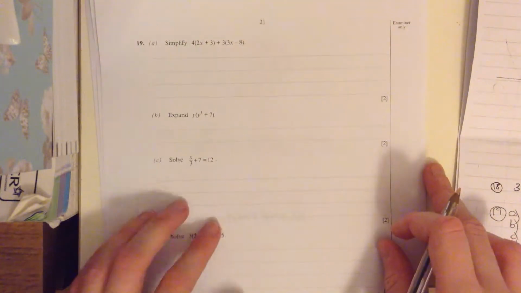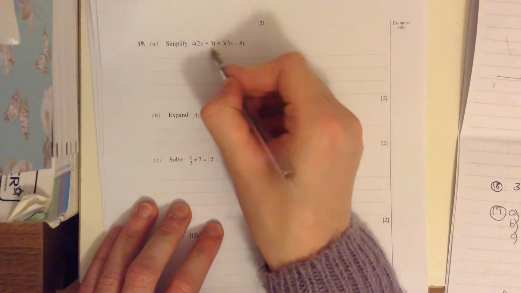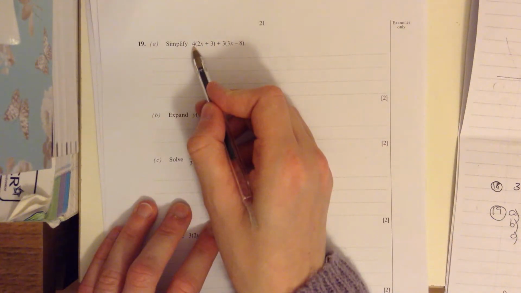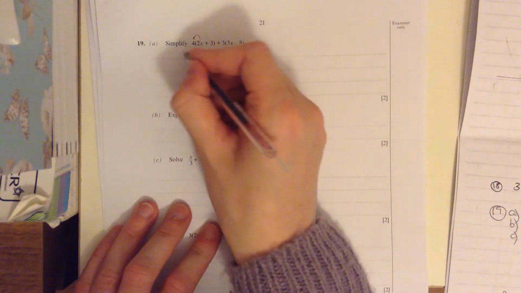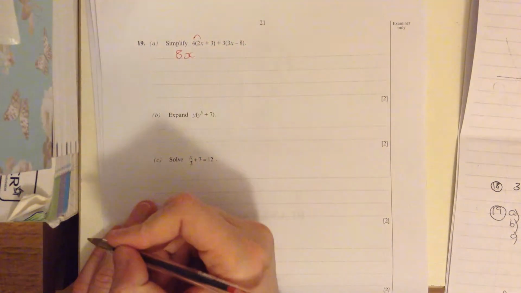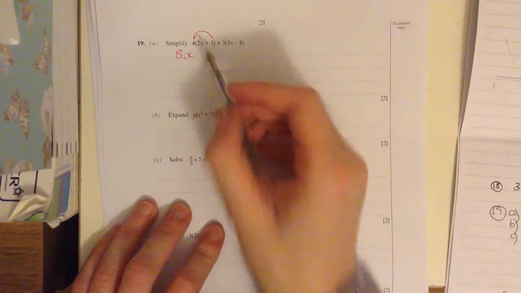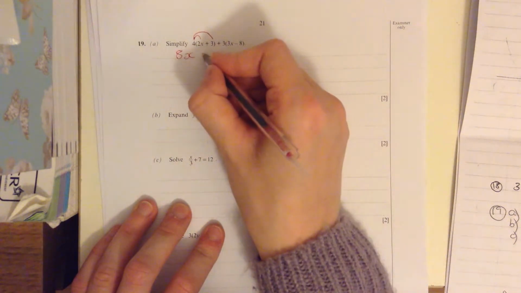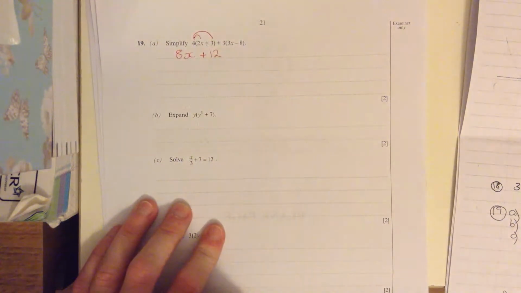Simplify. When you've got brackets, that just means expand the bracket. So remember, we multiply everything in the bracket by what's outside. So we're multiplying by the 4. So we do 4 times 2x. Do the numbers first. 4 times 2 is 8. And then we have the x. Then we're going to do 4 times positive 3. We've got a positive. We've got a plus. 4 times 3, which is going to be 12.